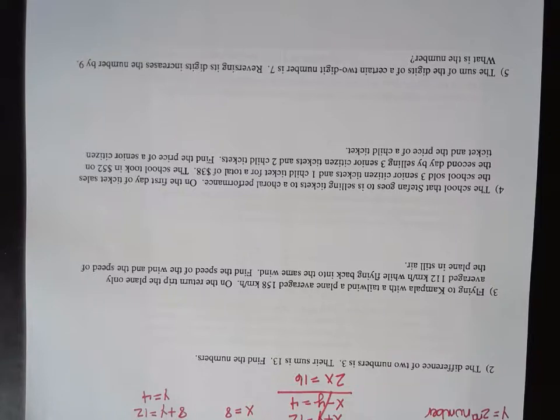So we want to find the speed of the wind and the speed of the plane in still air.